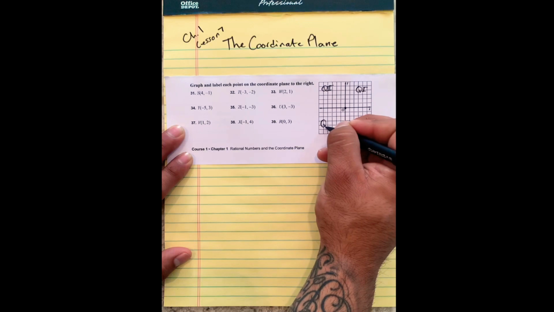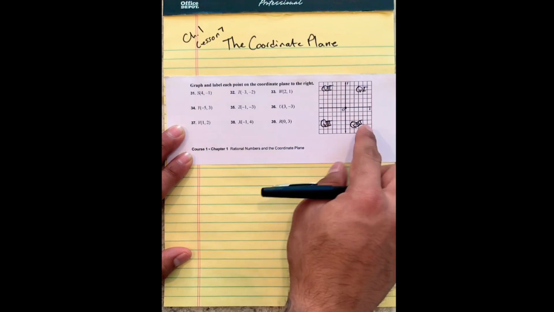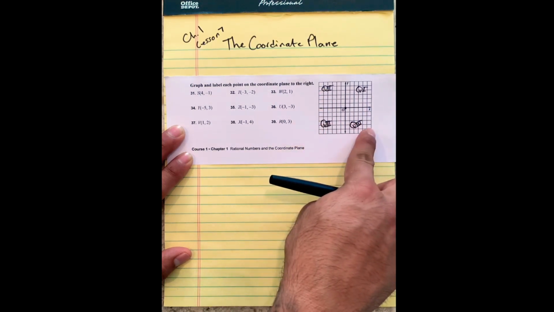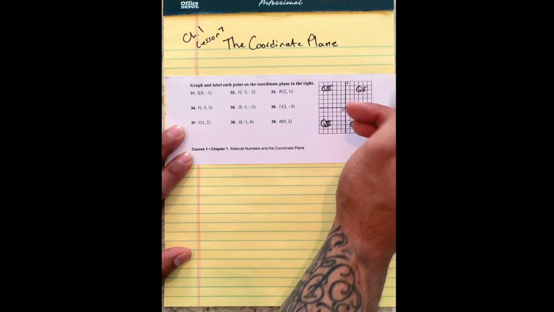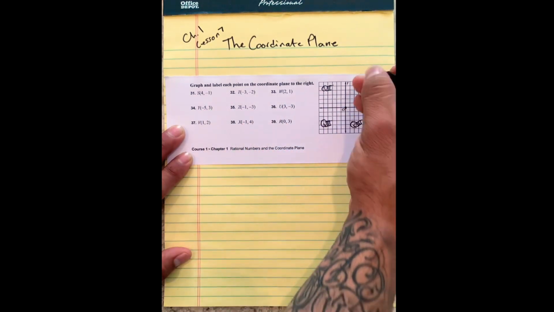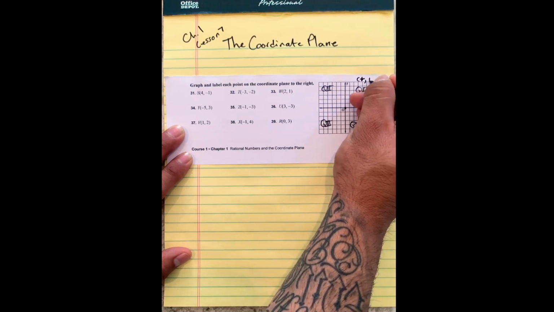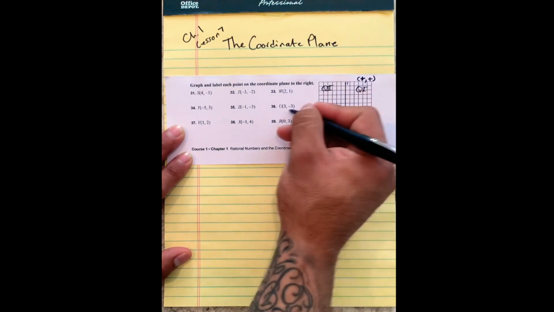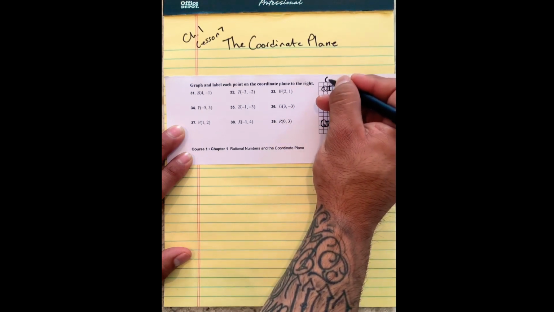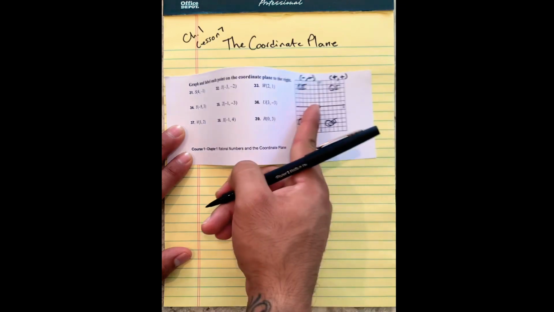And if you can see, it's broken up into 4 quadrants. You've got quadrant 1, quadrant 2, quadrant 3, and quadrant 4. It's important to know these. In quadrant 1, your ordered pairs, which are made of X and Y, your X is going to be positive, and your Y will be positive. Why positive? Because to the right of the 0, there's positive numbers. Above the 0, there's positive numbers.